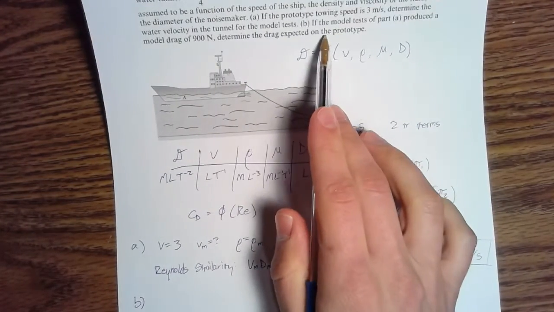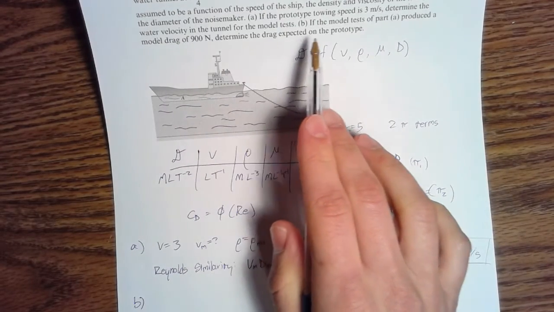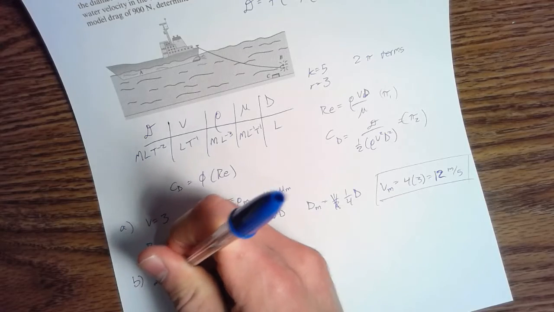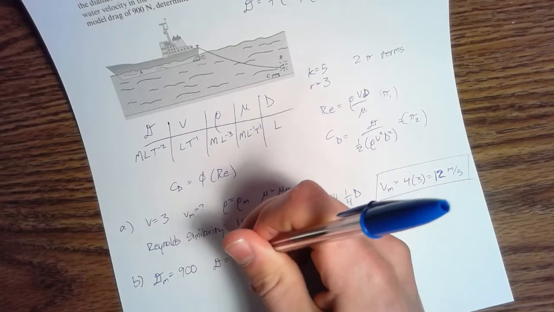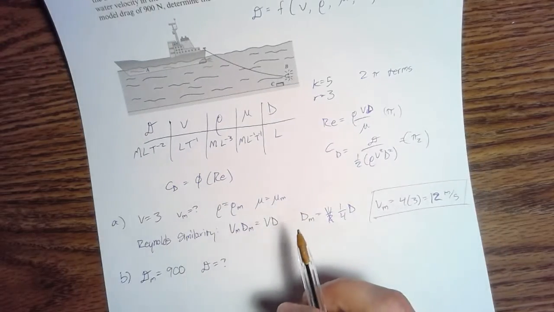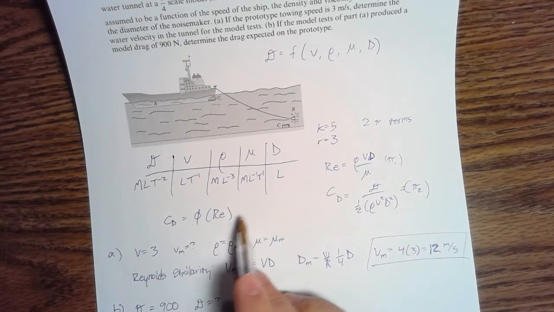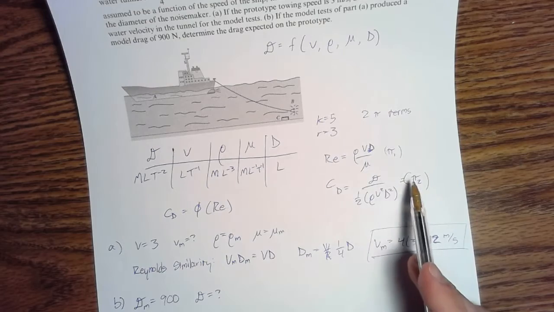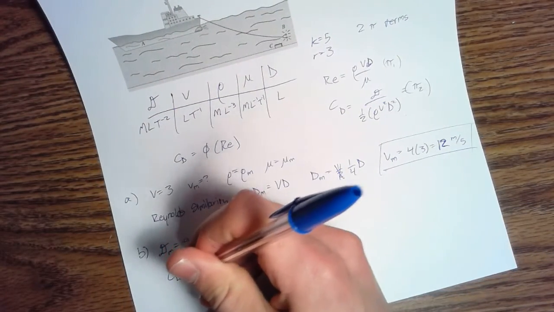All right, part B. If the model test of part A produced a model drag of 900 newtons, determine the drag expected in the prototype. So we're given the drag in the model is 900, and we want to know what the drag in the prototype is. Drag isn't represented in our Reynolds number. However, it is represented in our drag coefficient, so we'll use C_D similarity, or drag coefficient similarity.